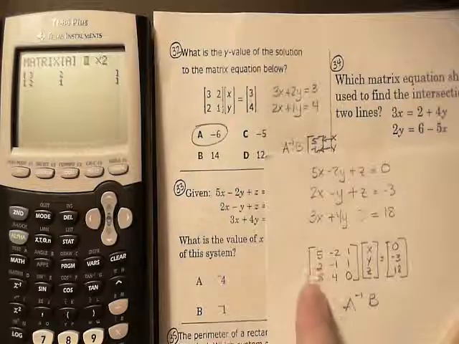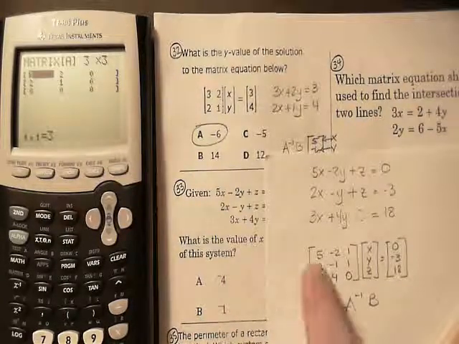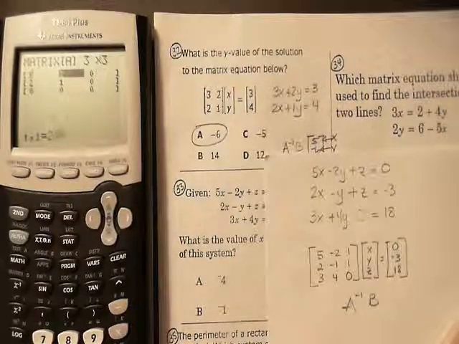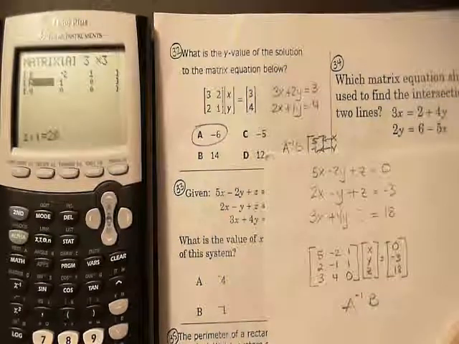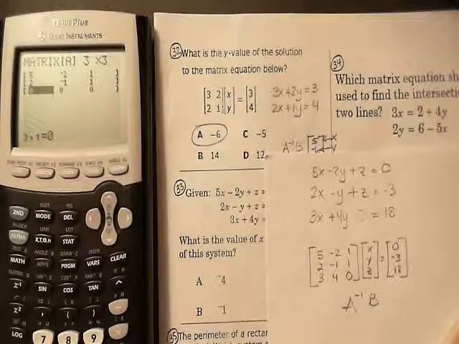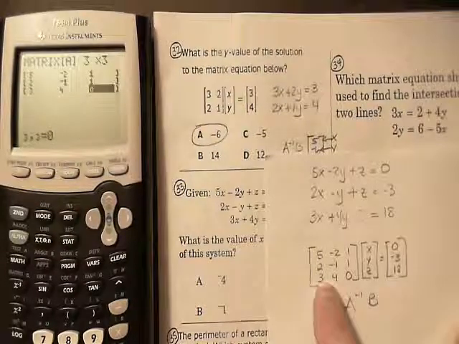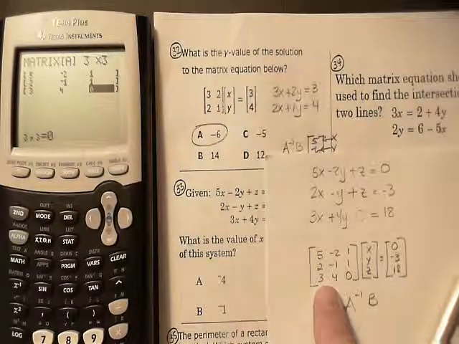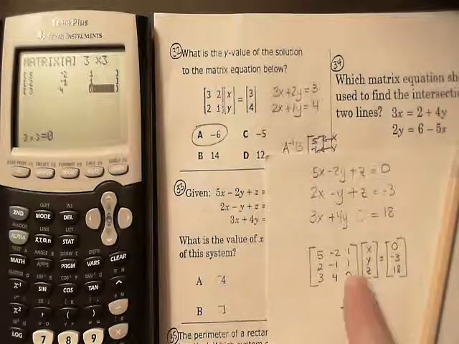And this is a 3 by 3 matrix, so we're going to press 3 by 3. And we're going to enter the numbers, which is 5, negative 2, 1, and 2, negative 1, 1, and 3, 4, and 0.